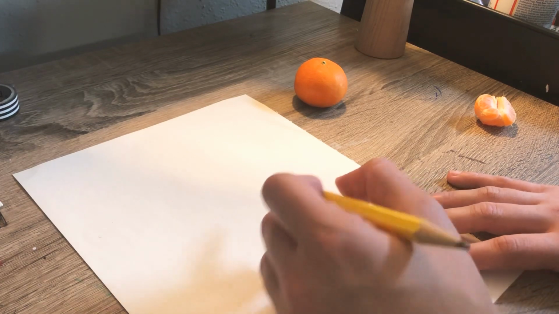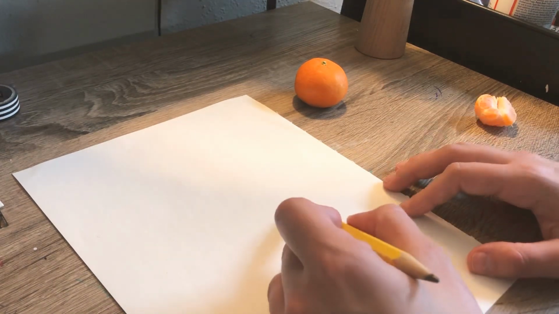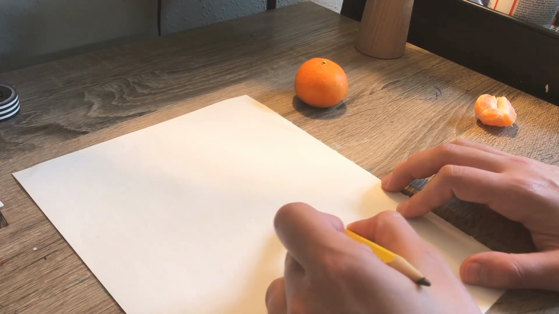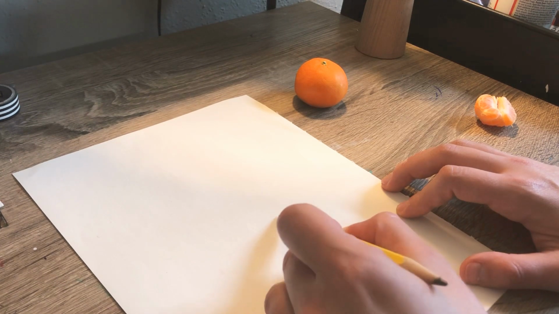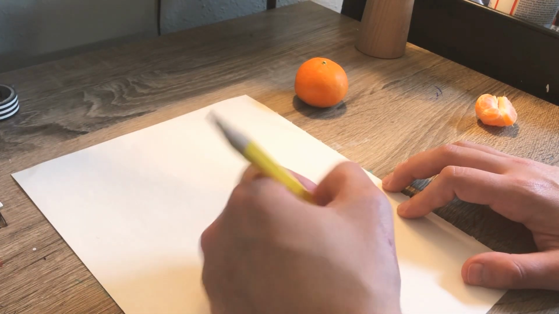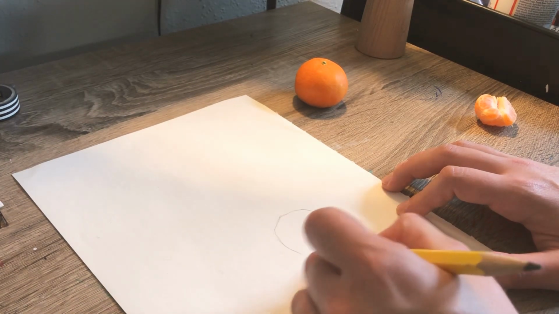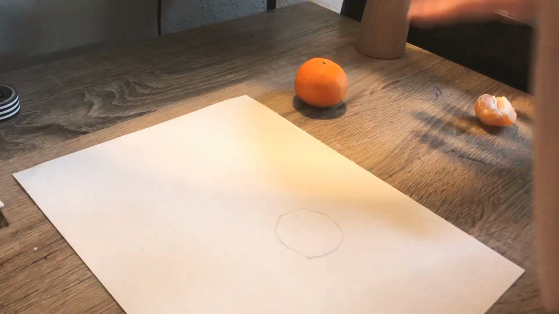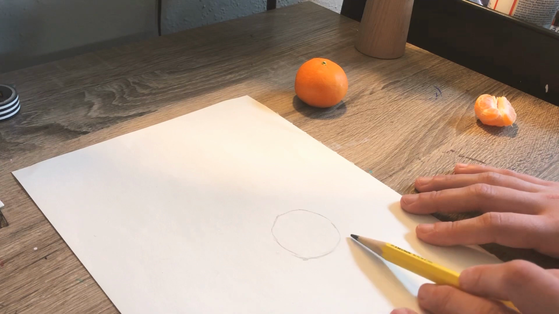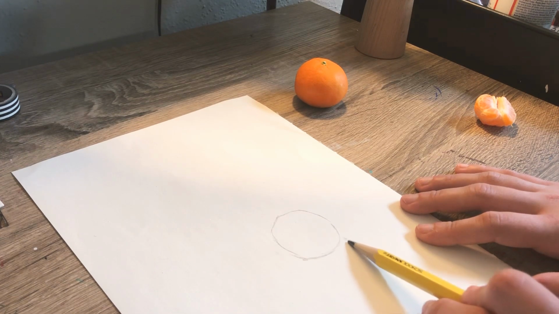So I'm going to observe from the direction that I'm at, and I draw a line and I observe. I'm taking my time. You don't want to rush through this. Doing small strokes on the paper, and I'm kind of above this orange, so I'm looking from above. But I think I'm going to start with the shadow because the shadow is going to be easiest for me to do first.